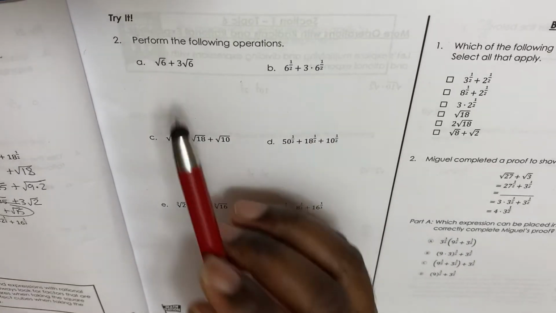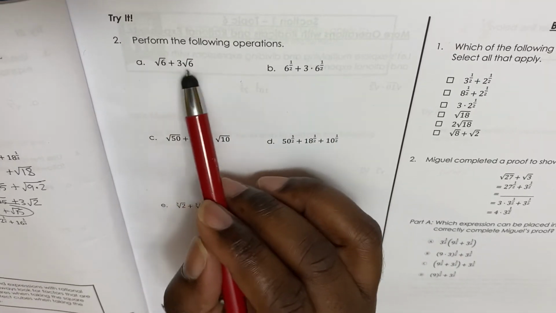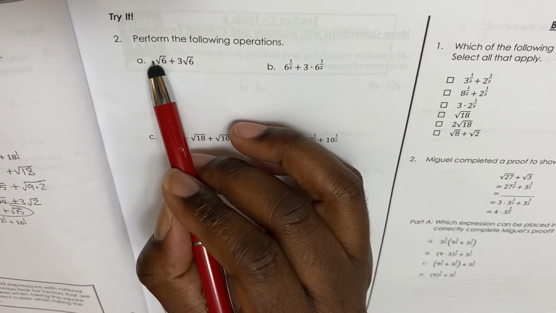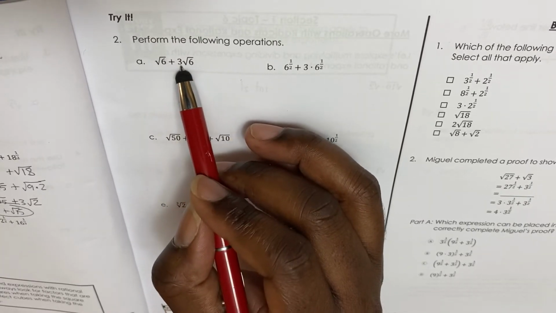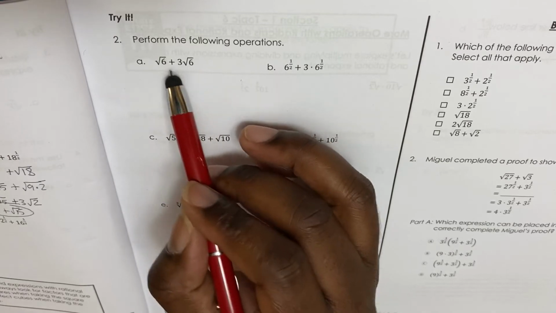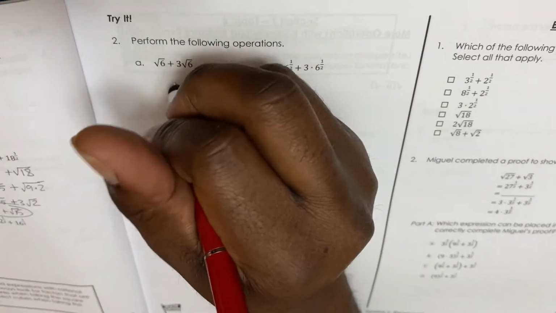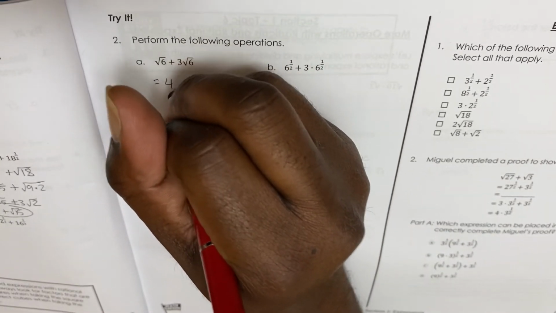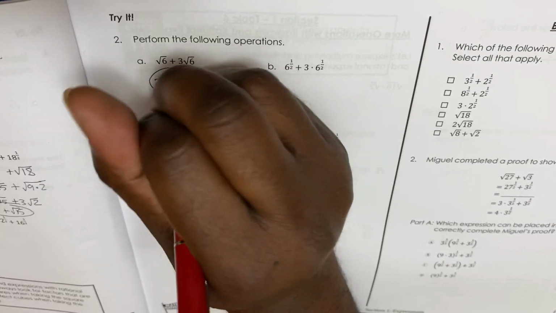However, since both of them are square roots of 6, this is 1 square root of 6 and this is 3 square root of 6. So we can add those together because they're like terms, and the answer is going to be 4 square root of 6. Okay.